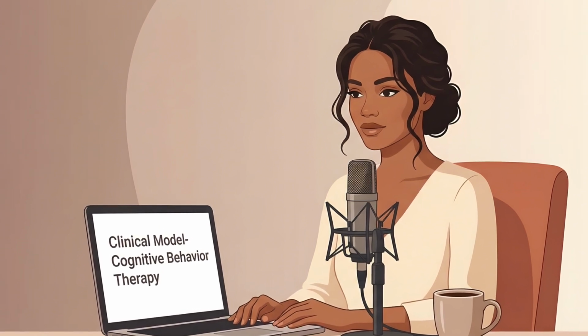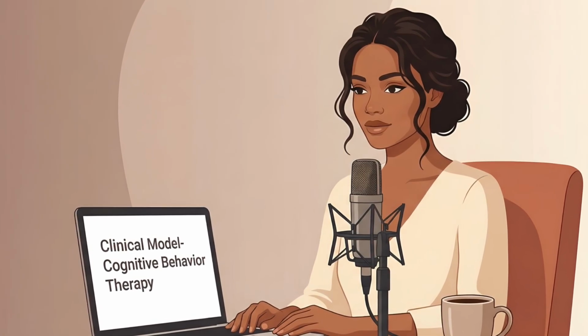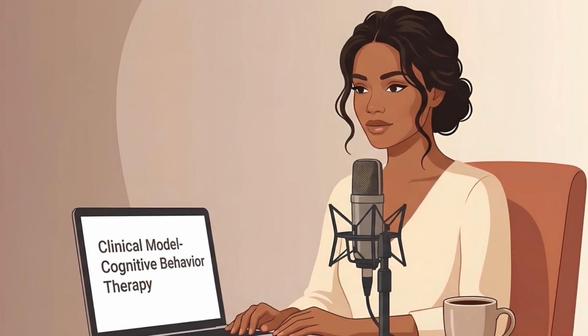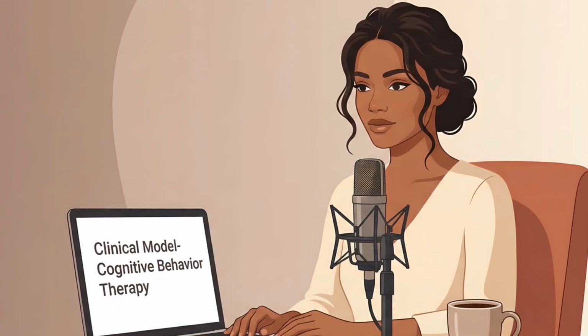If a client says, "I am worthless, I will always fail, nothing will ever get better," that is schema-level thinking. The exam may not use the word schema, but if you hear global, enduring beliefs, think schema.